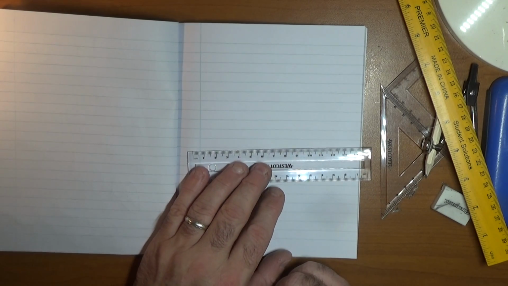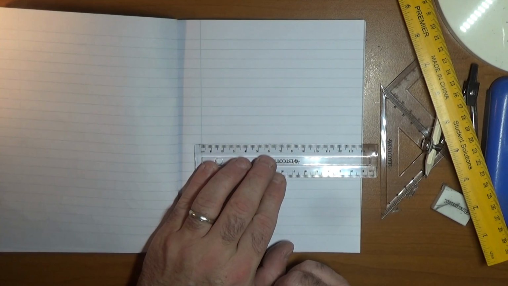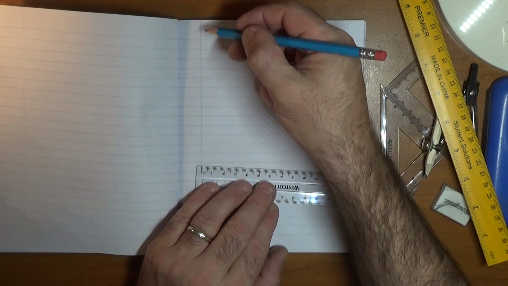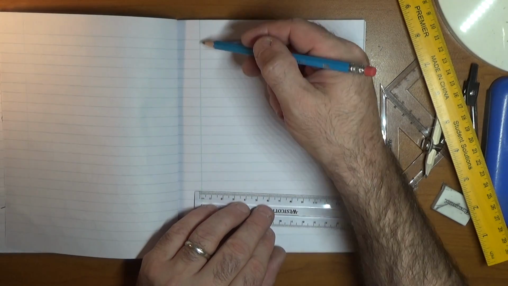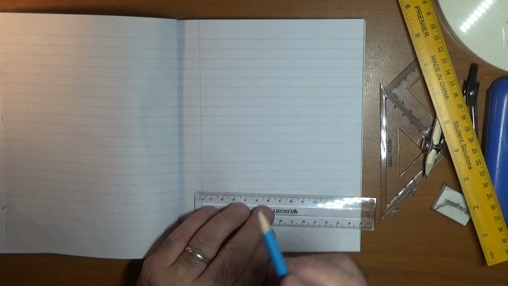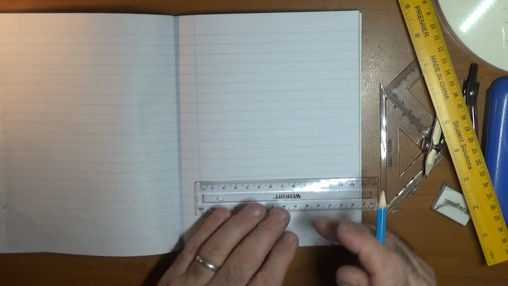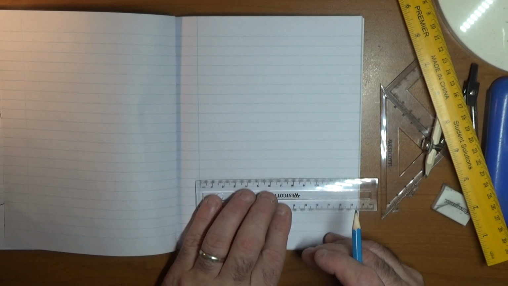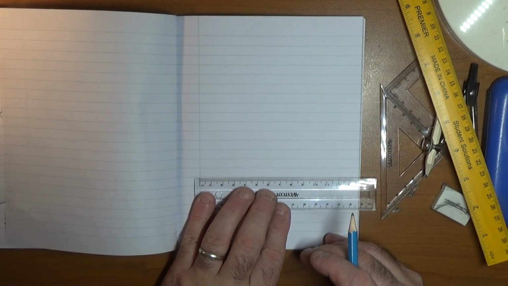So let's see what it should look like. It should look like an arbitrary length, but even though it's arbitrary, I'm going to start off each time in my copybook here with the margin. I'm also going to work from the bottom of the page, because it's basically all happening above your working line. So construct a working line segment, and it's not a working line, it's a working line segment.